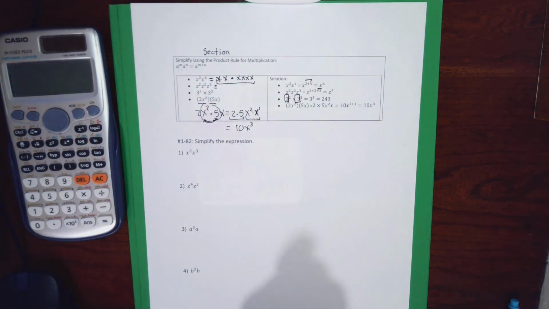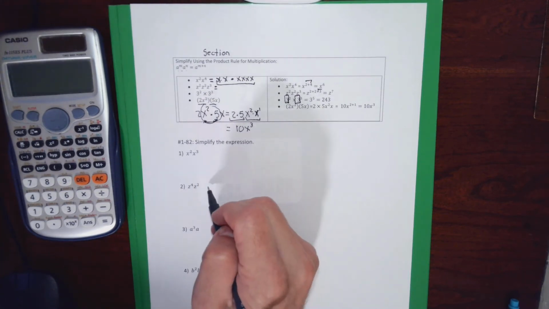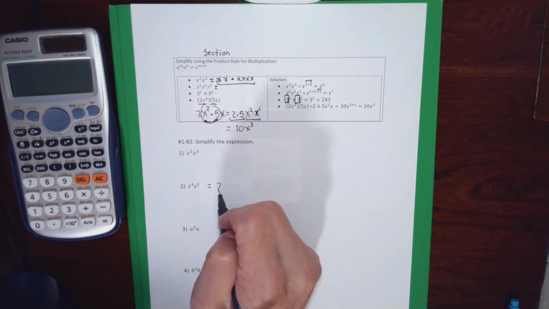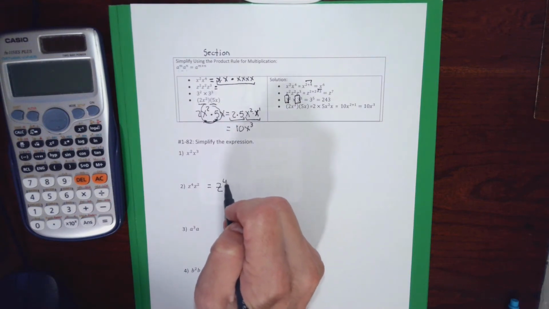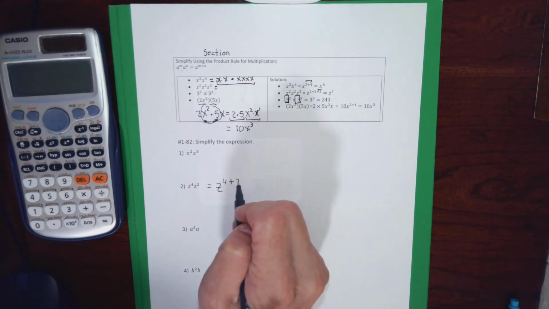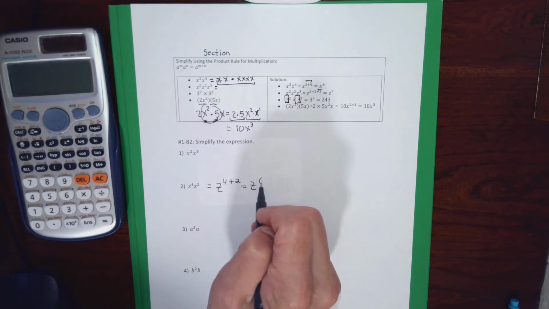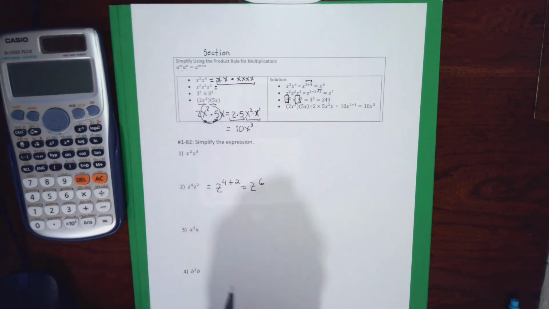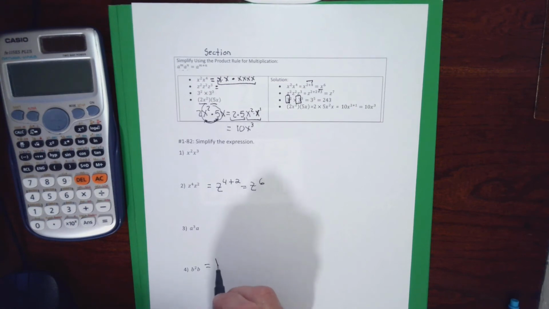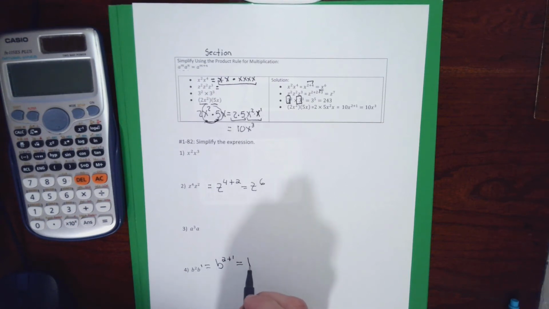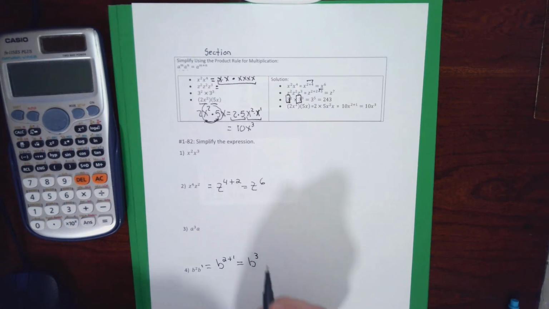So the first chunk of problems will use this rule. So let's just do a bunch of these. These should go really quick. My problem 2, z to the fourth times z squared, I would generally just write an answer down, but to emphasize I'm using the product rule for multiplication, this is just going to be z to the sixth. The problem 4, b squared times b to the first, I have to remember that the b that doesn't have an exponent written has an implied exponent of 1, and b squared times b to the first is the same as b cubed.